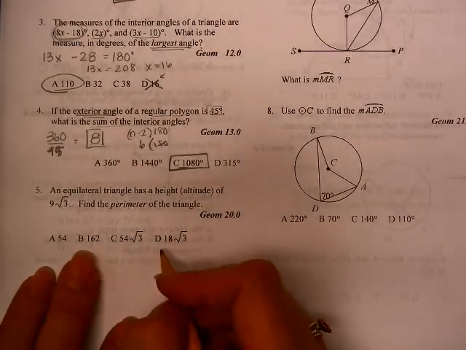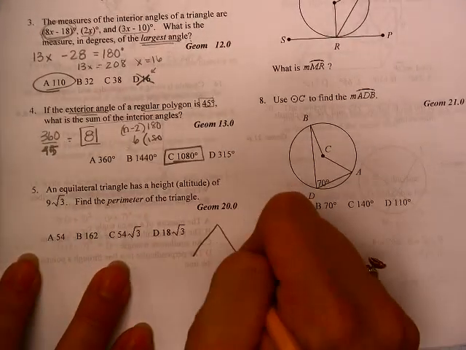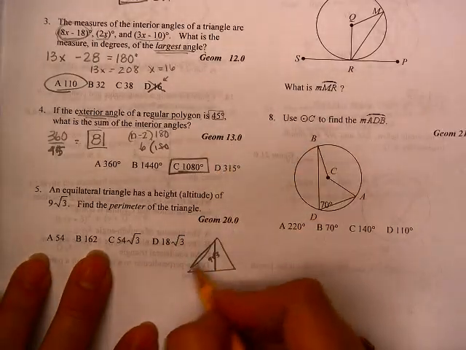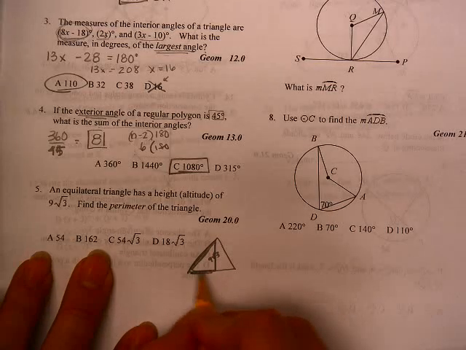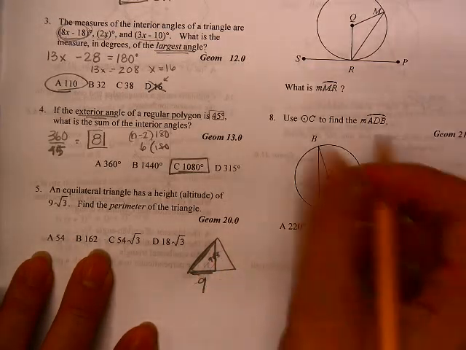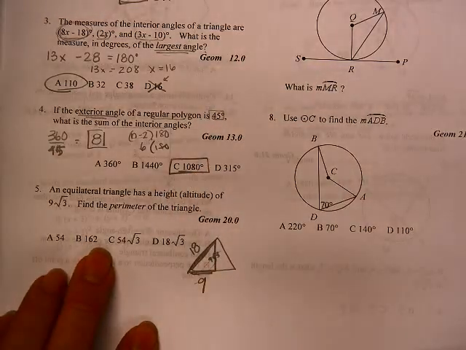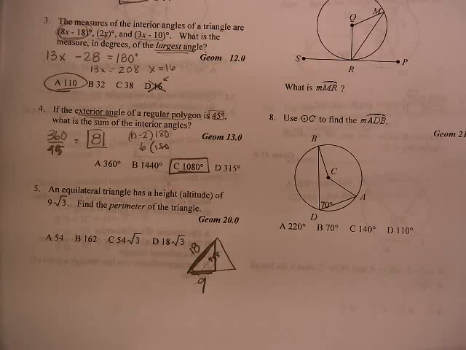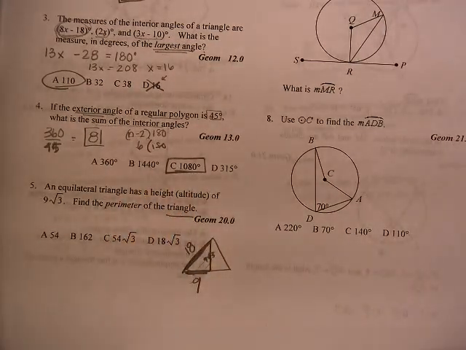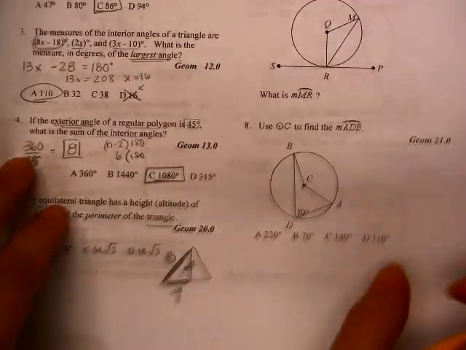All right, let's look at number 5. An equilateral triangle has a height of 9 root 3, and look at this. This is double this, so this must be the root 3 little thing here, so this must be a 9. And this must be an 18, and I'm looking for the perimeter of the triangle. So we are talking about the equilateral triangle, so 18 times 3 would give me 54.